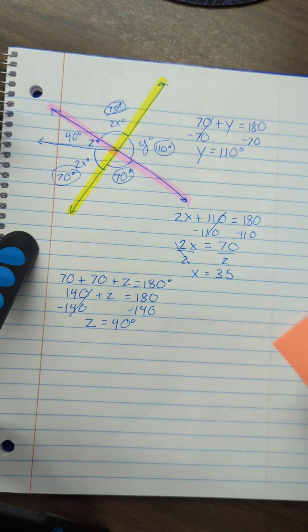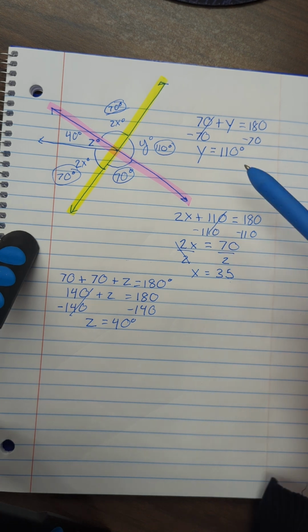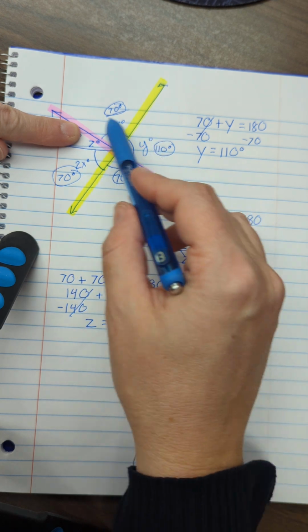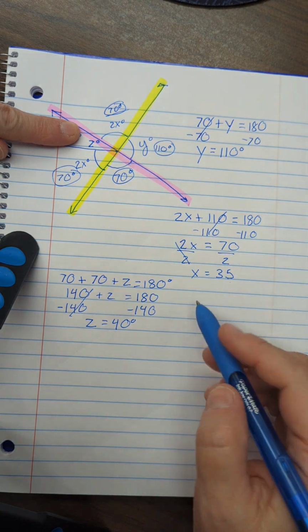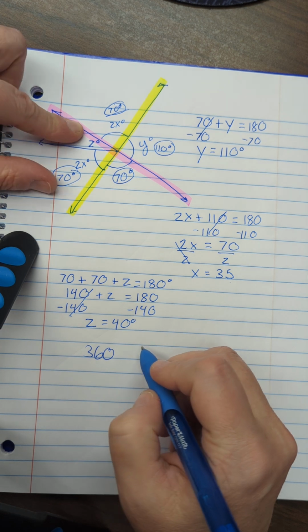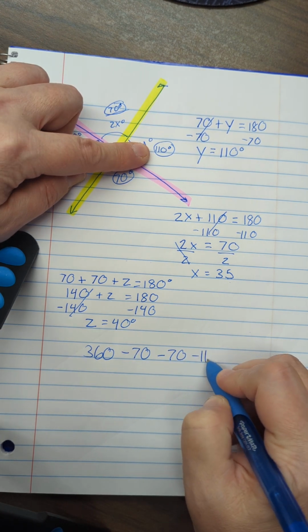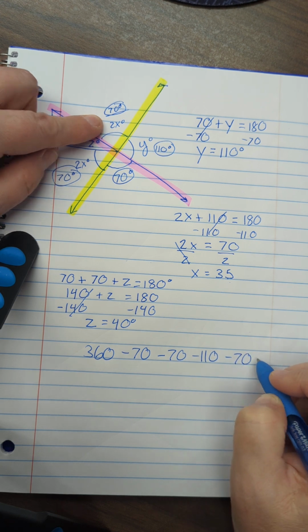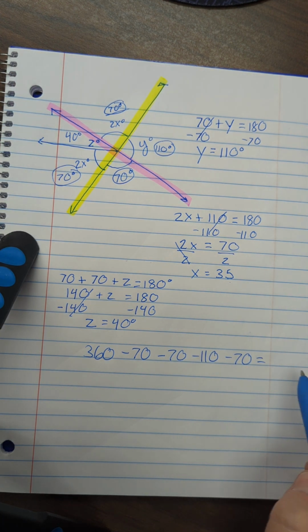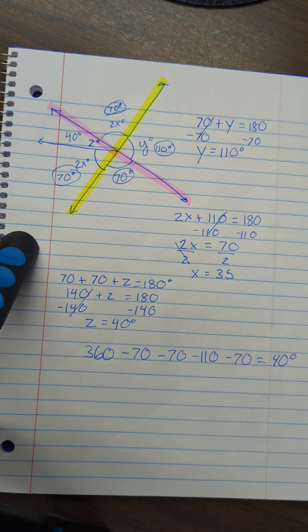The other way you could have done that problem, depending on what you want to do, is looking at the angles you know, right? I know that all of these should add up to 360. So I could have done 360 minus 70, minus 70, minus 110, minus 70. And what will that give me? Well, it should give me 40 if I did it right. Okay?